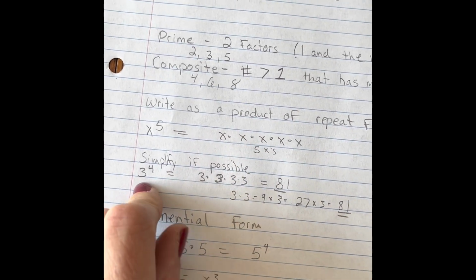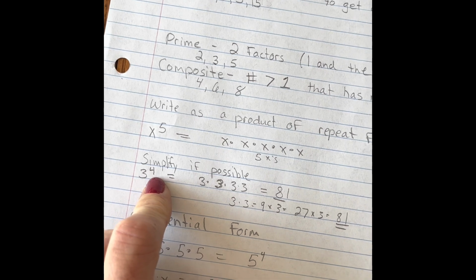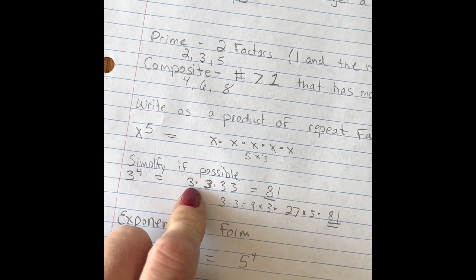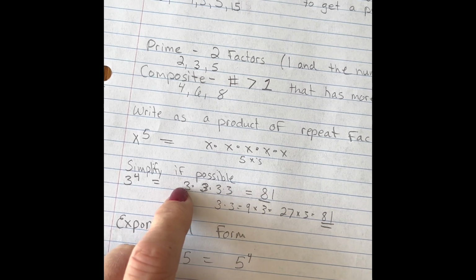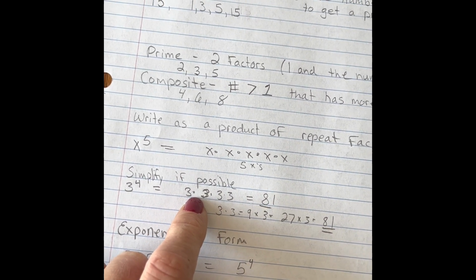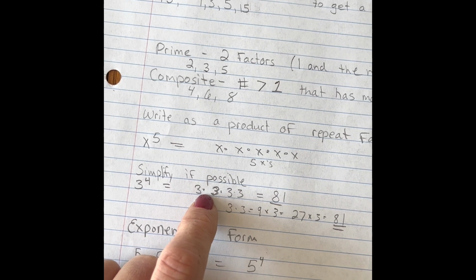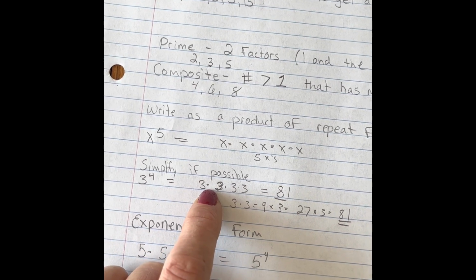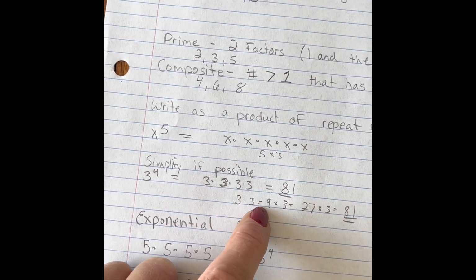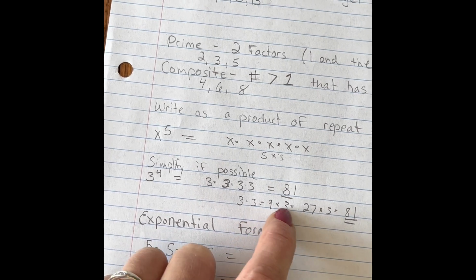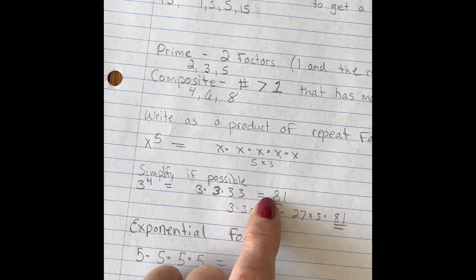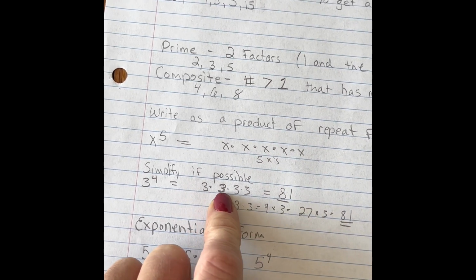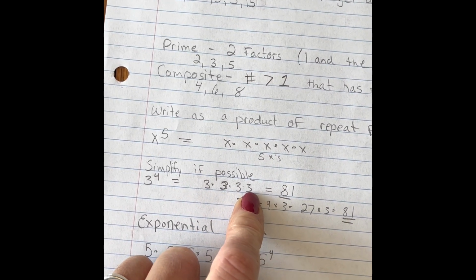Here's one that you could simplify. 3 to the 4th power, or the 4th power of 3. That means 3 times 3 times 3 times 3. And you can simplify that by solving this. Simplify means to solve, to answer, however you want to think about that. So 3 times 3 equals 9. Times 3 equals 27, times 3 equals 81. So your answer is 81. If you give me 3 times 3 times 3 times 3, it will be incomplete.